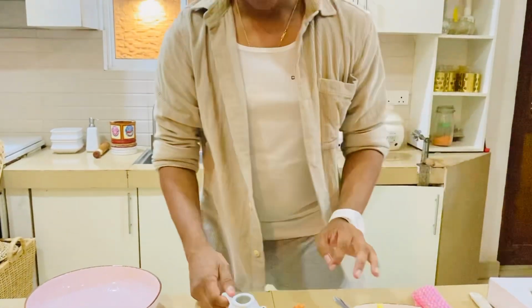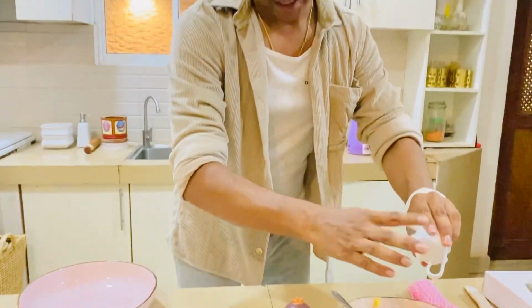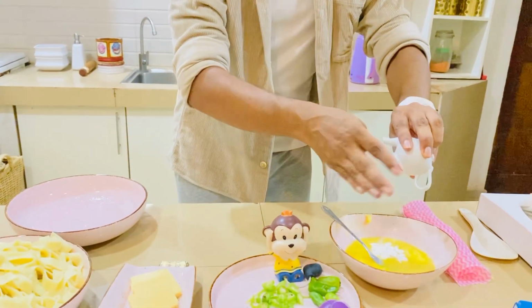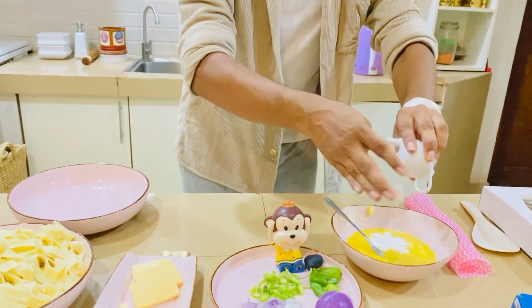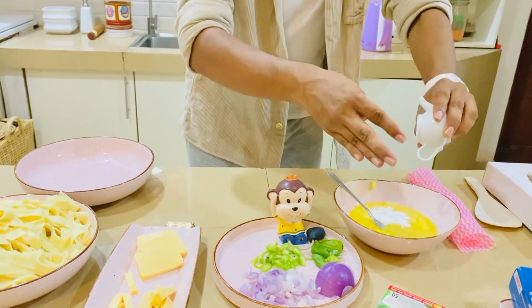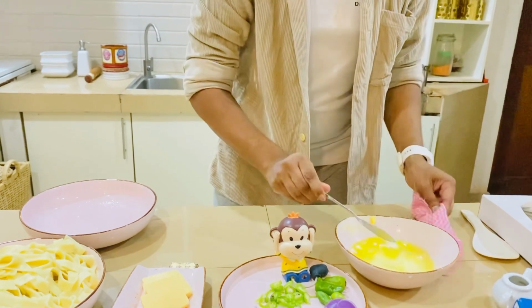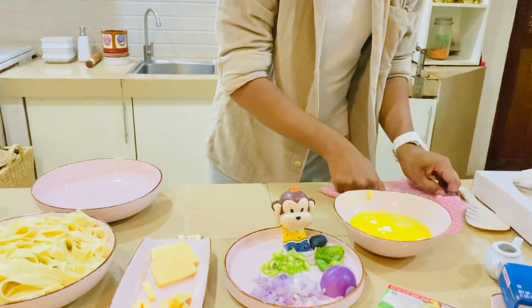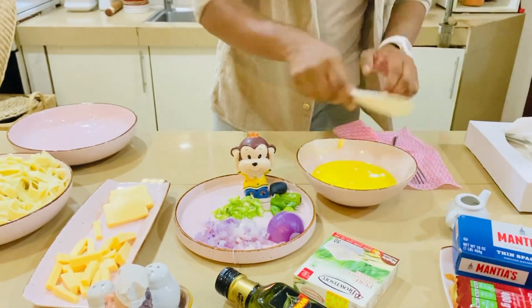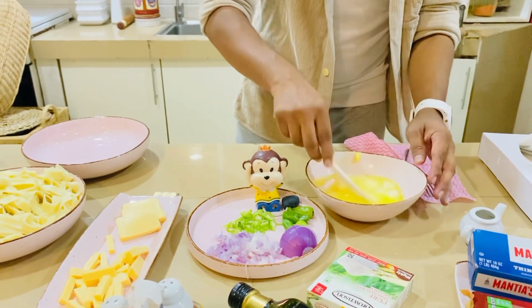Okay, but now I'm going to add that arrowroot powder. It looks like corn flour. Just 20 grams maybe. Now I'm going to mix. I think it's better to use this for mixing.